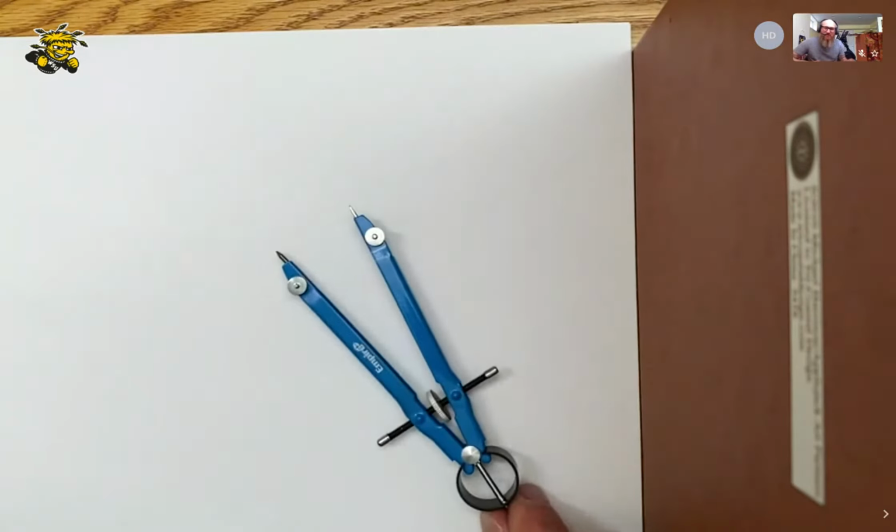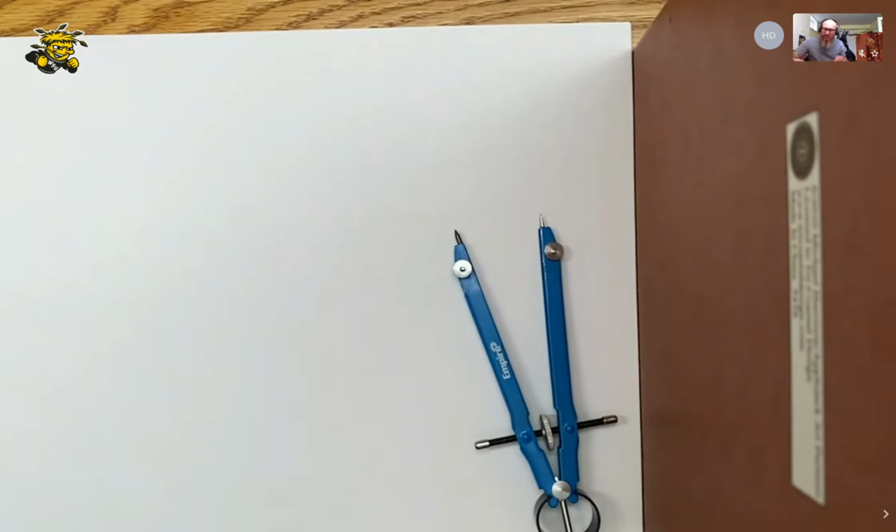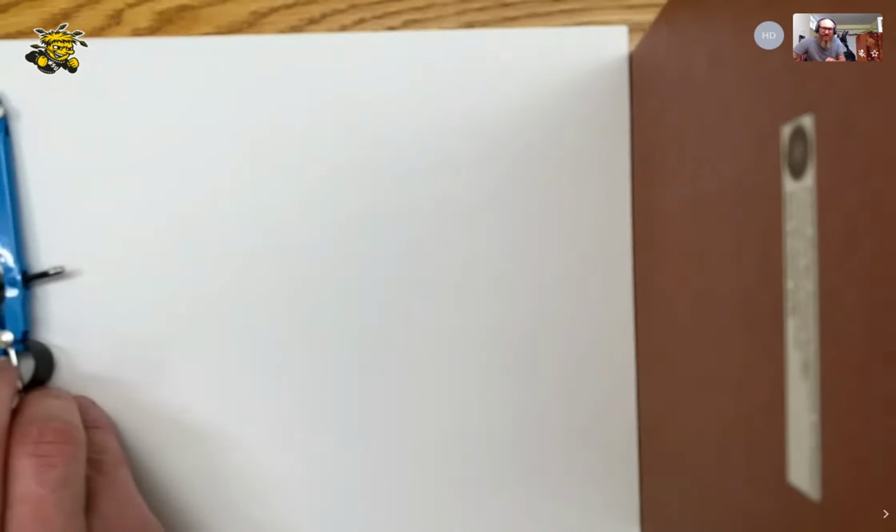We can do this in GeoGebra, and actually I'm going to have you guys do this in GeoGebra as today's daily check-in. This is one of the things that you might have to do, but I want to do it with an actual compass and straight edge because in the classroom, this is what we normally would do. So let's start by making a line segment.